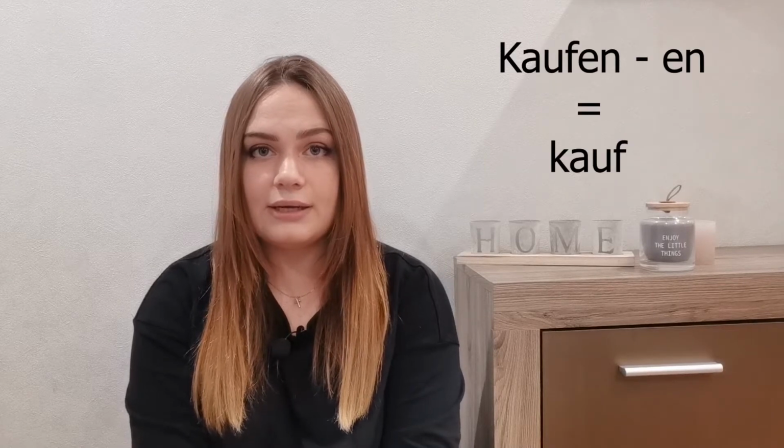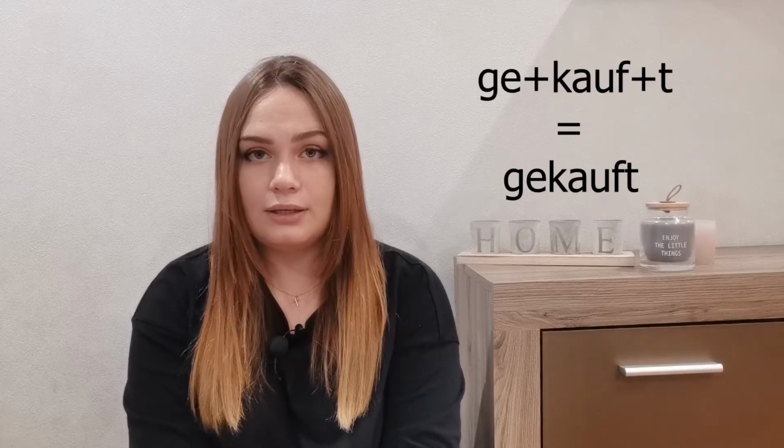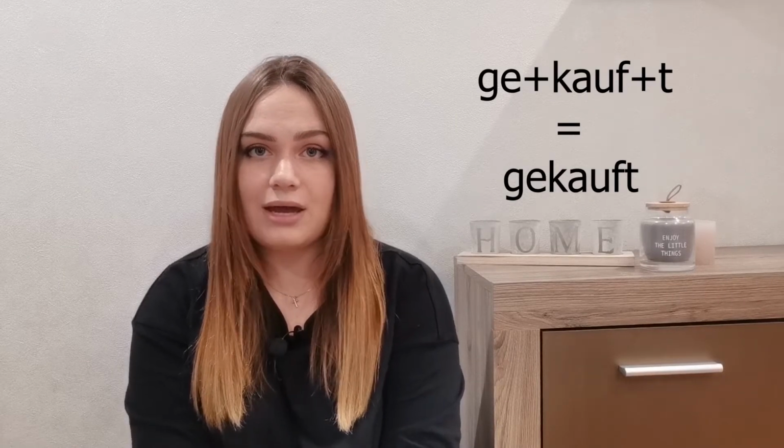We can do the same with the example of kaufen, to buy something. Kaufen, we are taking away en, so the base is kauf. Right now we are putting ge in front and t in the end. Gekauft. That's how it works.